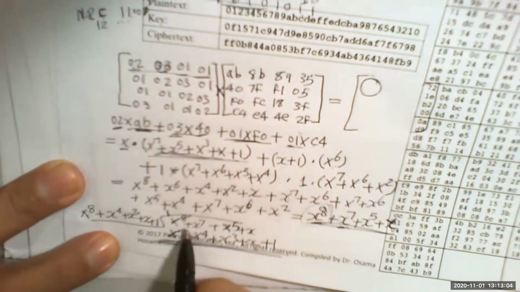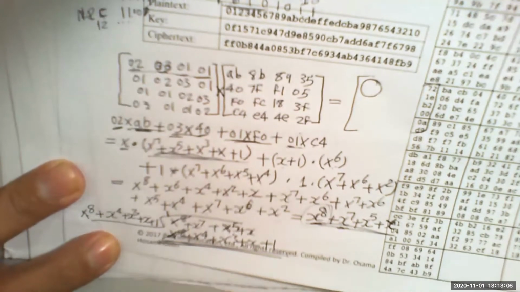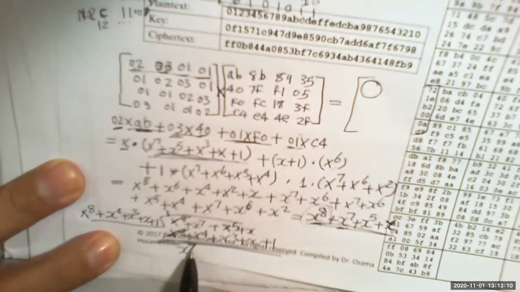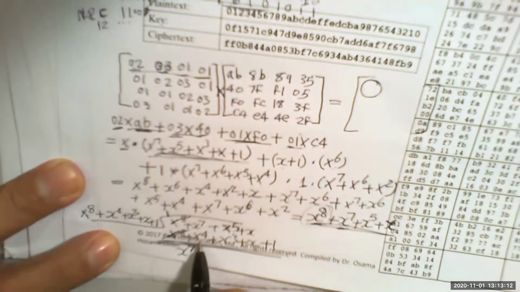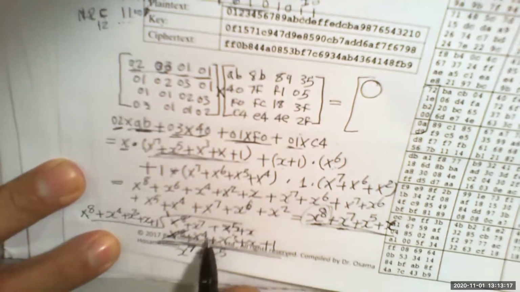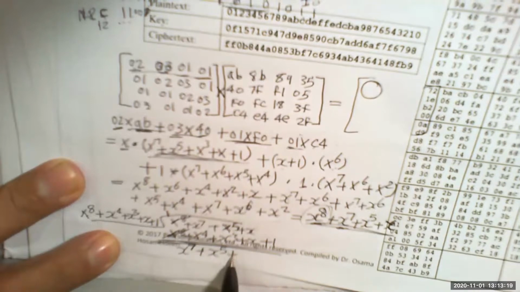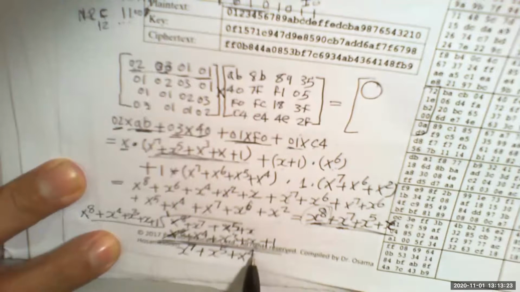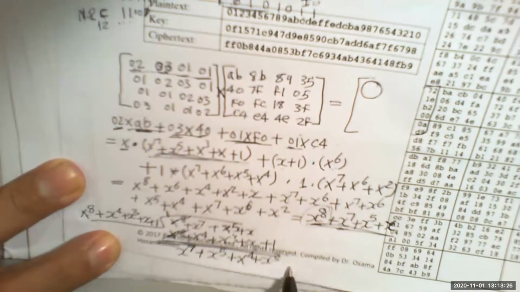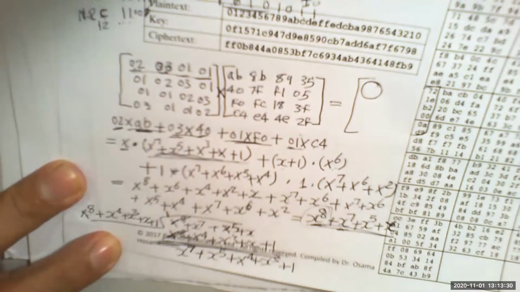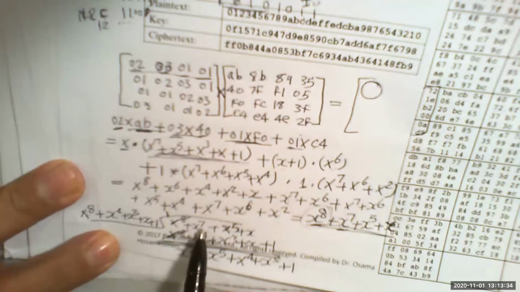So x8 is going to be reduced with x8. x7 is with us, x7, and x5, and x4, and x3, and 1. Yes, this is XOR operation.